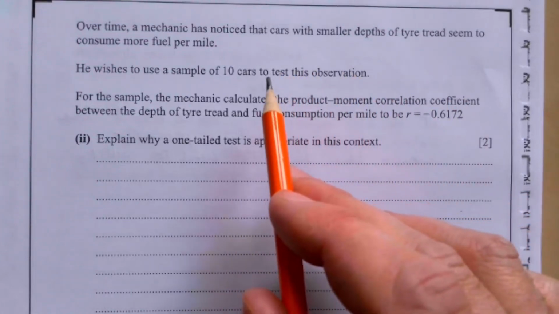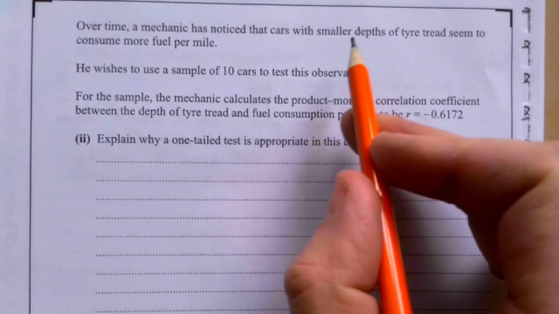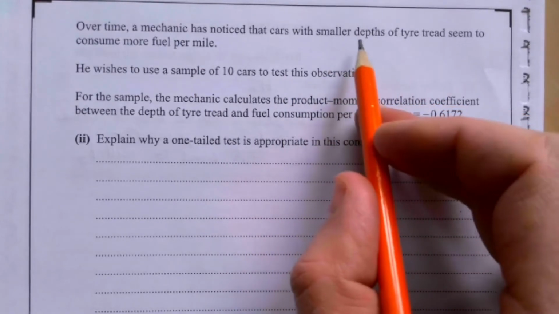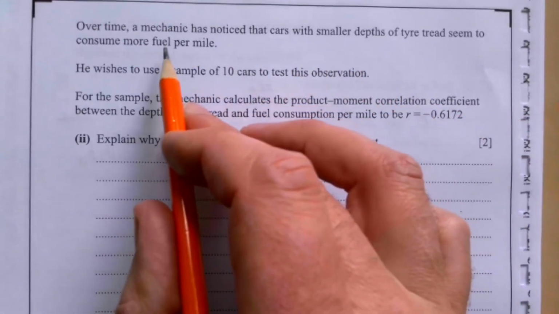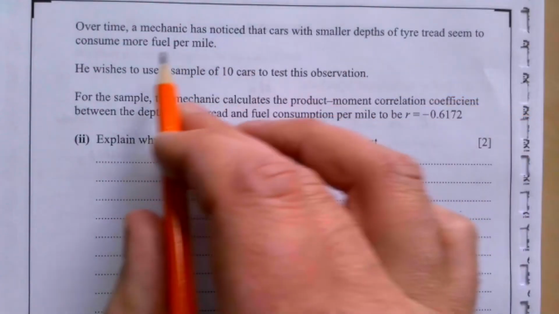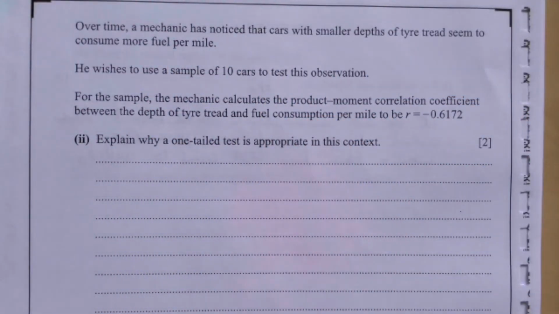Well, we're looking at the correlation in between. So as the depth of tread in the tyre gets smaller, then the fuel consumption gets higher. So as this one gets smaller, the other one gets higher, and so he believes there's a sufficient negative correlation.